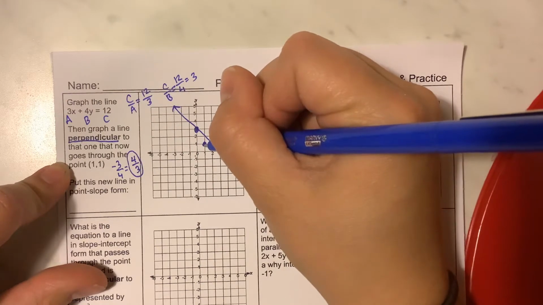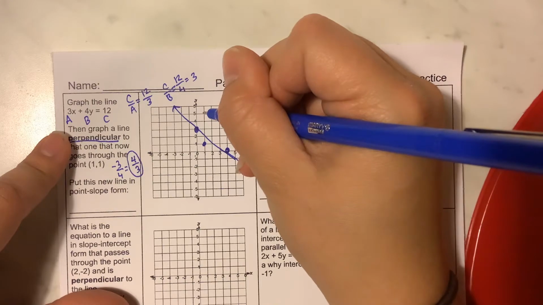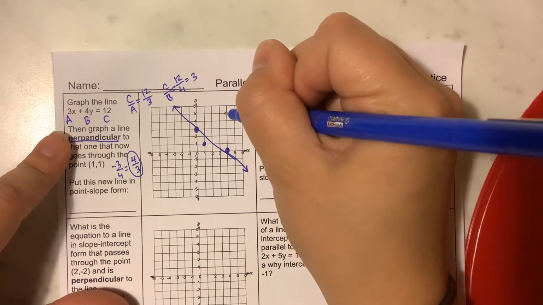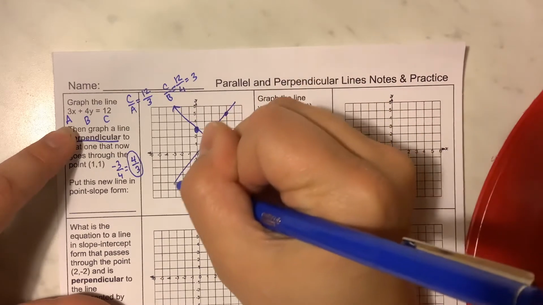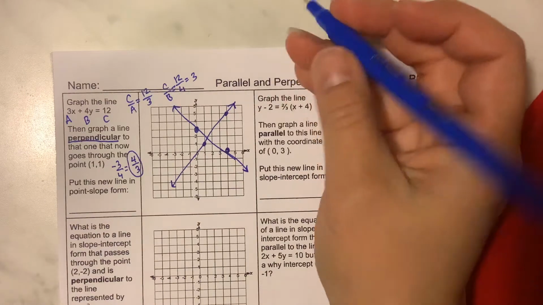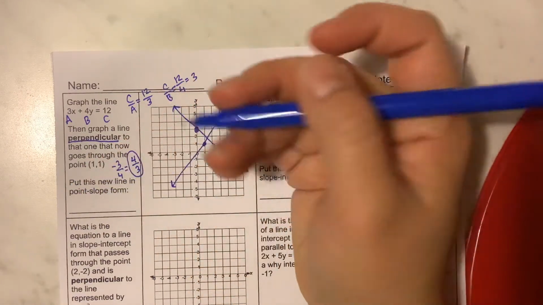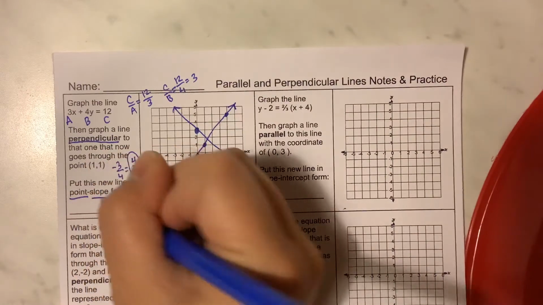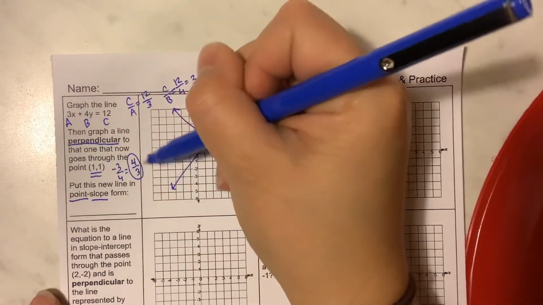Let's take this dot right here and go up 4, 1, 2, 3, 4, and over 3, 1, 2, 3. All right, this is our new line. It is perpendicular to the old line that I had just drawn, and it says write the new line in point slope form. It's going to be pretty easy to put this in point slope form because we literally have a point here and a slope here.